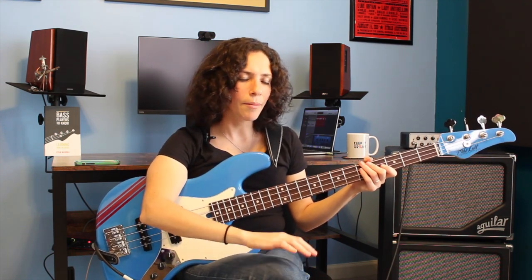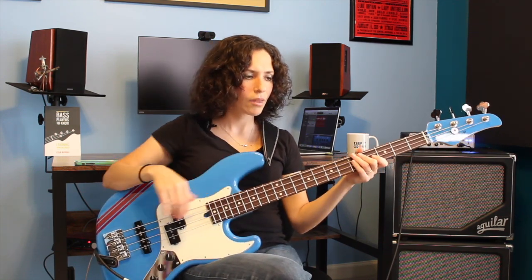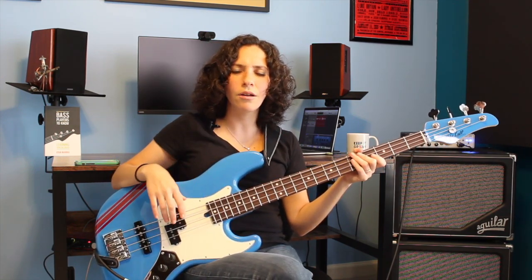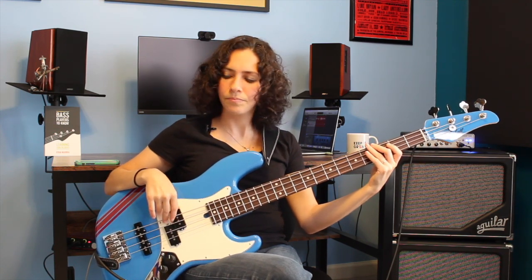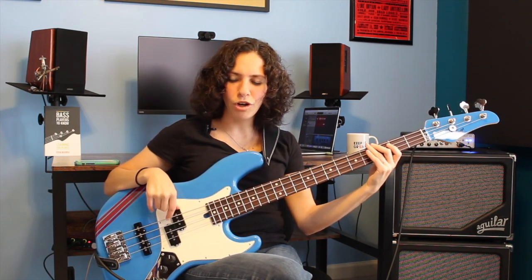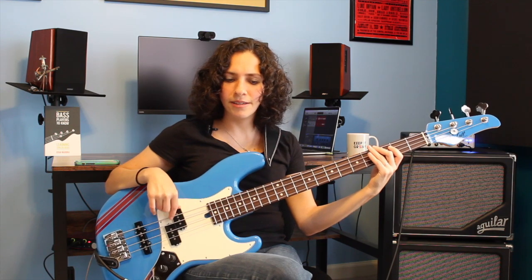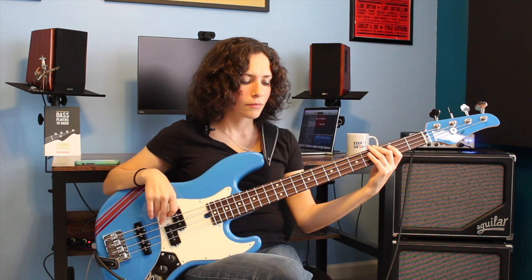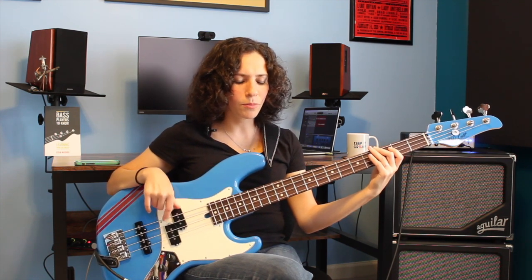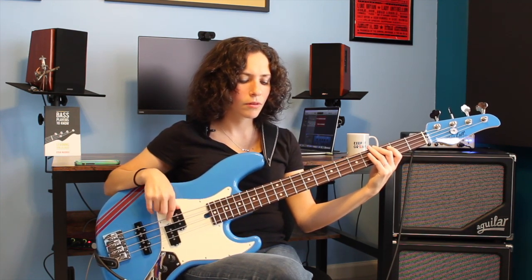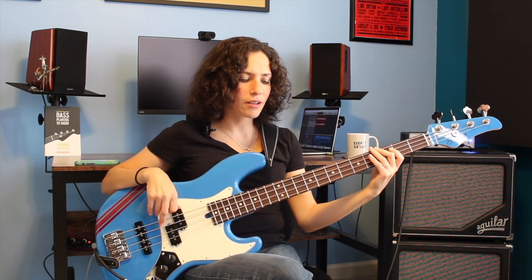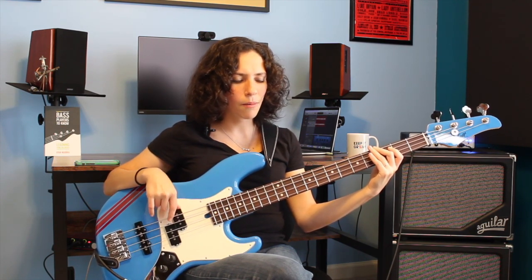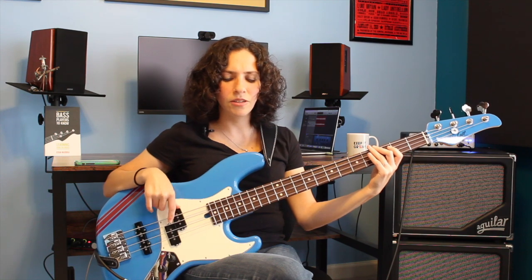I'll tap my foot, I'll bop my head, whatever I need to do to help internalize that rhythm. And then I'll start just playing legato eighth notes on G, trying to alternate with my first and my second finger on my plucking hand. Just trying to be as even as possible. And then once I feel like I can confidently do that, I'm going to go staccato, and I'll introduce space.